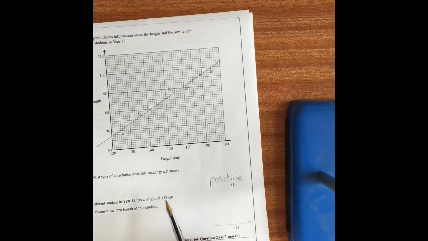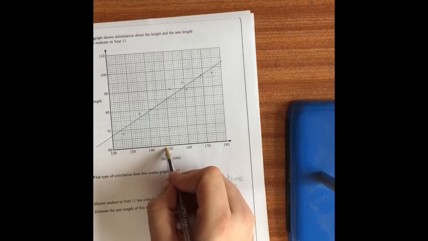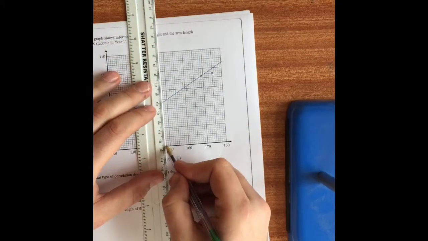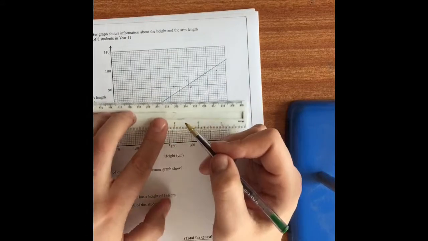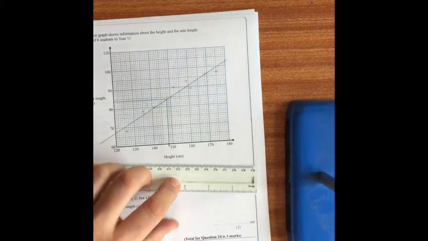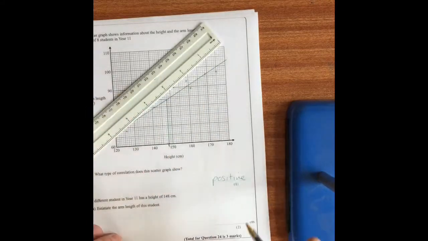If we've got a height of 148, each square is worth 1. So 148 is there. And if we follow that up to the line and across, again, each square is 1. So that's 81, 82, 83, 84 centimetres.